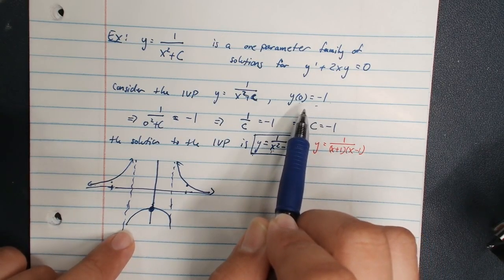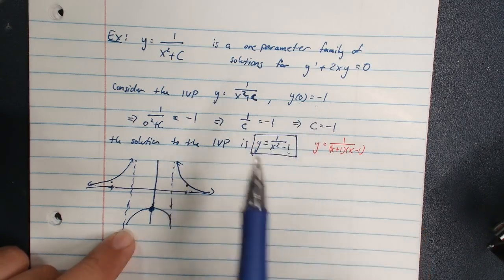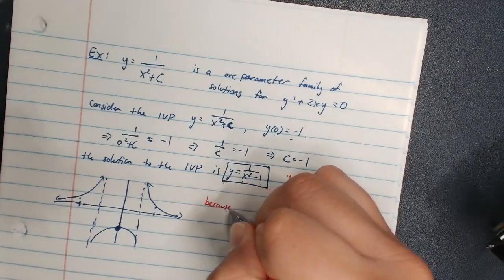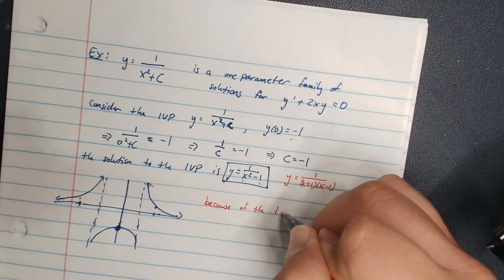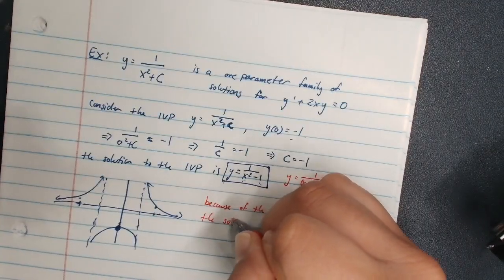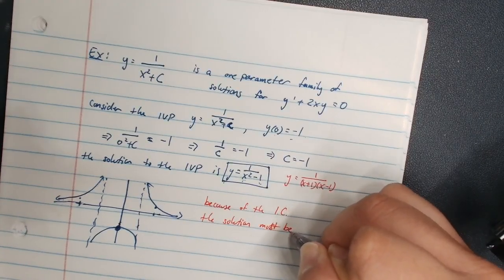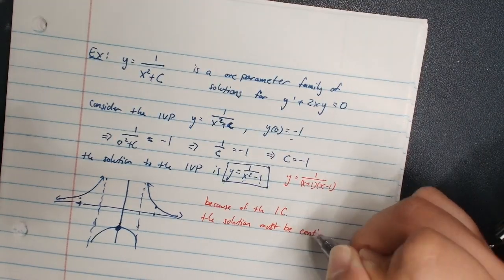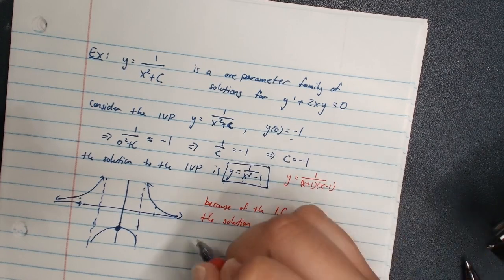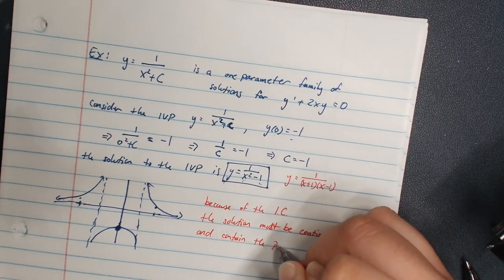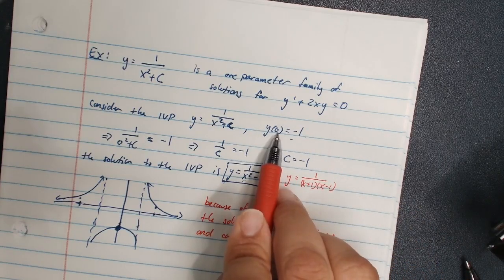which means that when I actually graph this thing, the solution curve must be continuous, sure, but it must also contain the point 0, -1. So here, because of the initial condition, the solution curve must be continuous and contain the point when x is 0, y is -1.